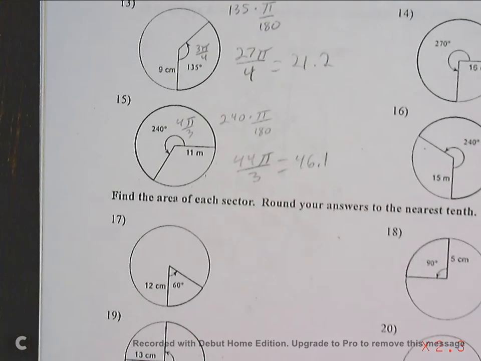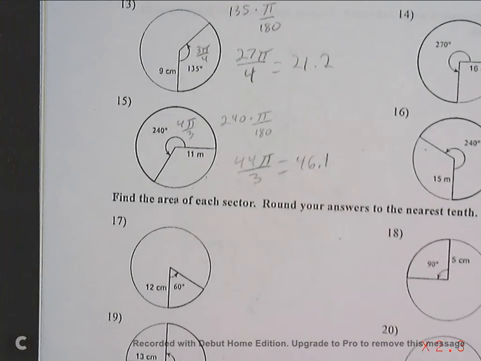Okay, and that is what you're doing to find the measurement of the arc.